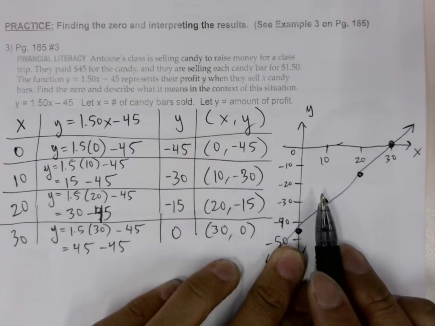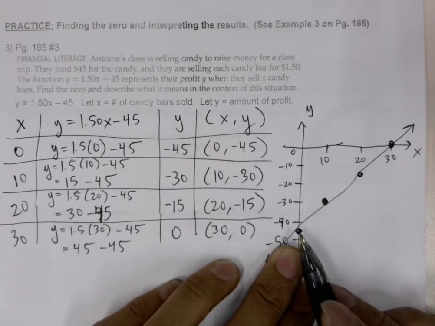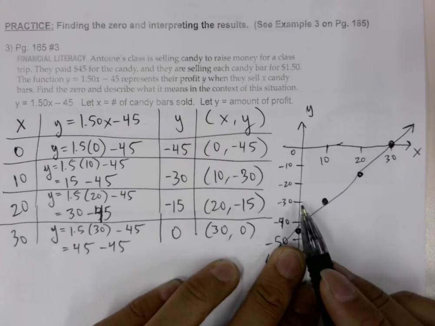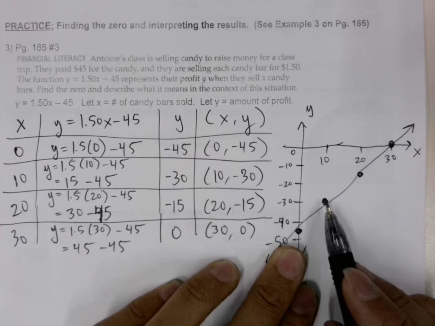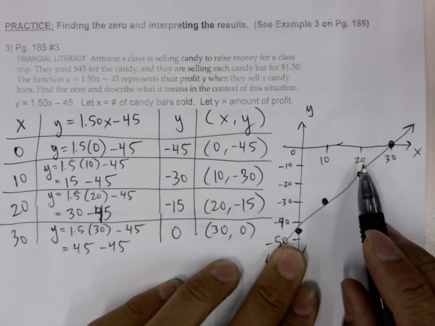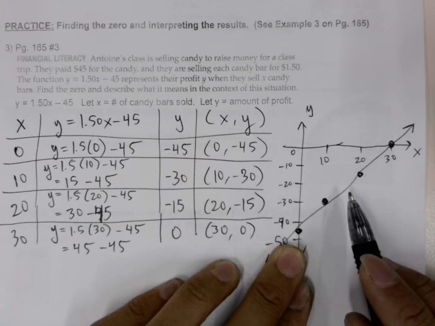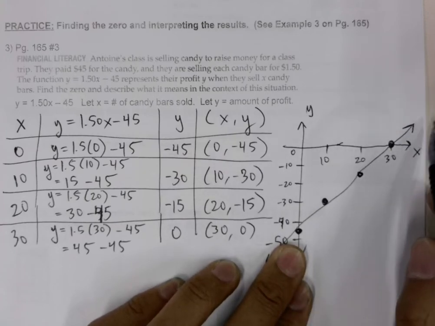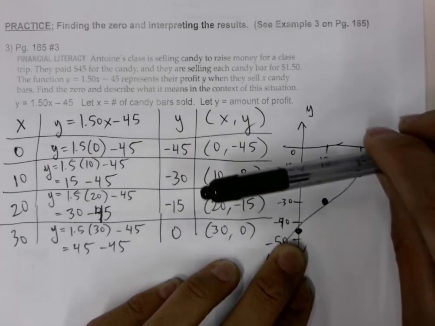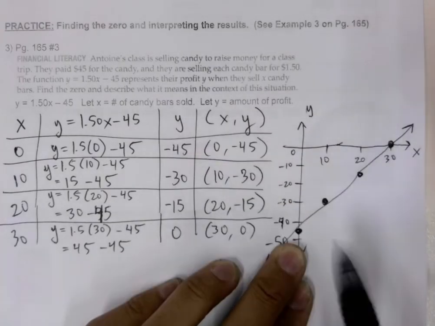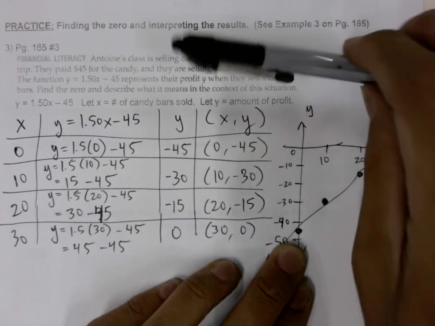After selling 10 bars of candy, they now are at negative $30. After selling 20 bars of candy, they are now at negative $15. So they're moving their way up into profitability, which is above the 0 axis, on the 0 on the y.